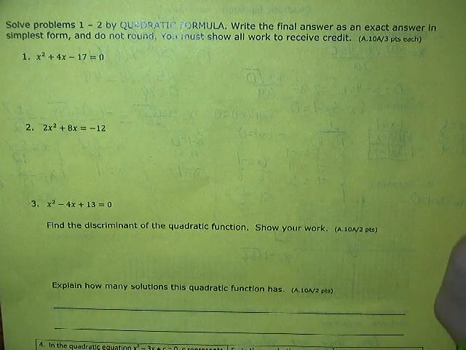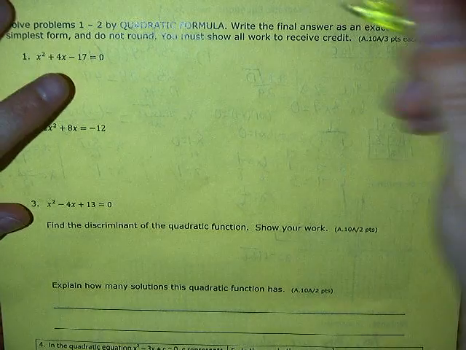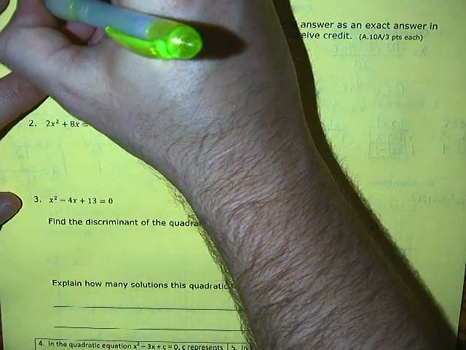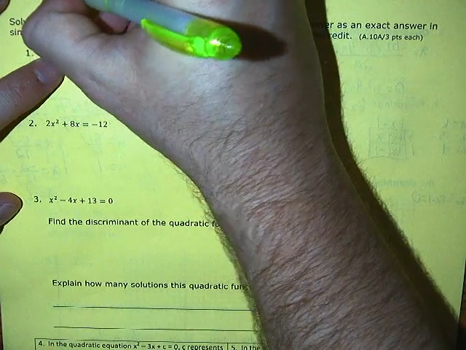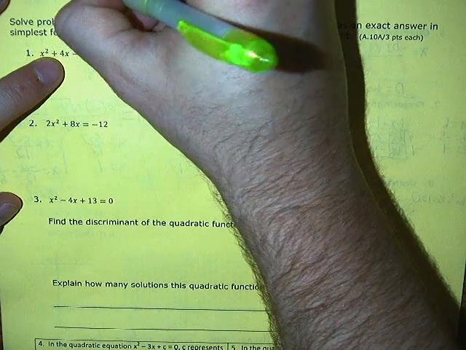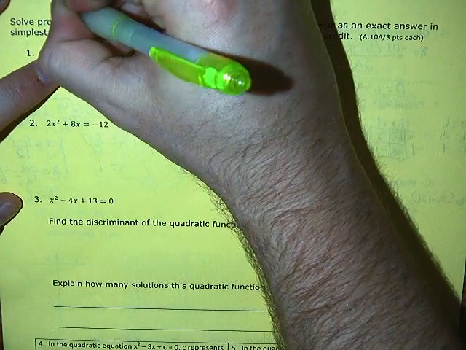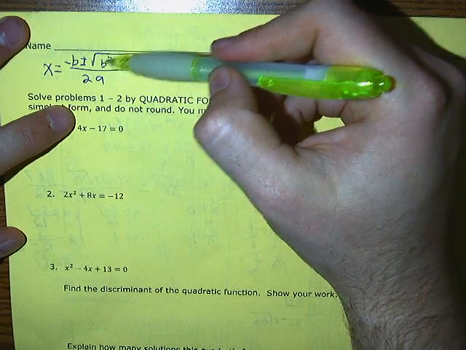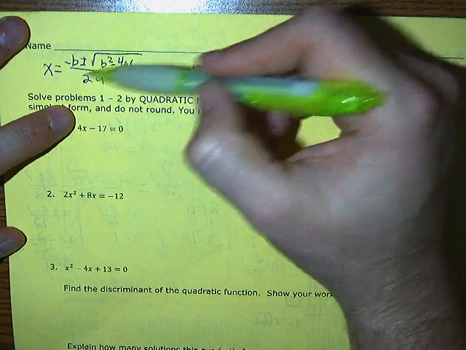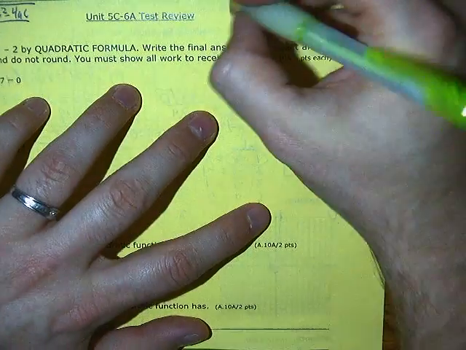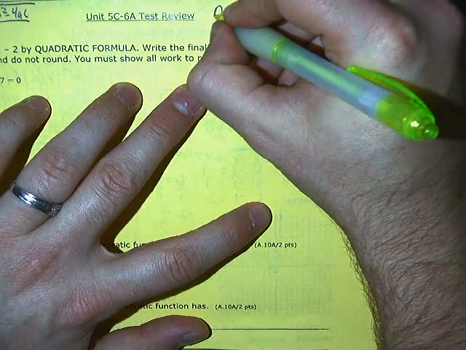Please keep in mind, I'll do this on several of the videos, that whenever we're doing quadratic formula, the actual true quadratic formula is x equals negative b plus or minus the square root of b squared minus 4ac all over 2a. Oh, I'm sorry, I was off the screen. Negative b plus or minus the square root of b squared minus 4ac all over 2a. In class, we shortened that a little bit. Actually, we split it up into two different formulas.